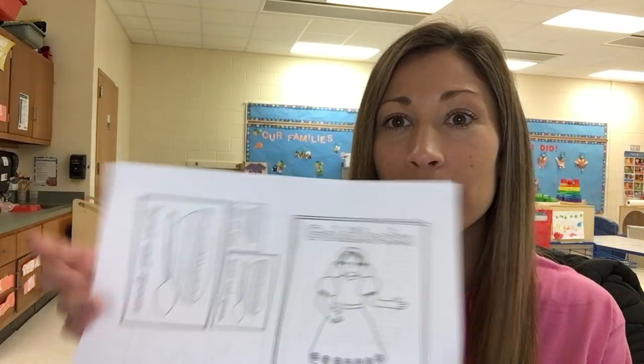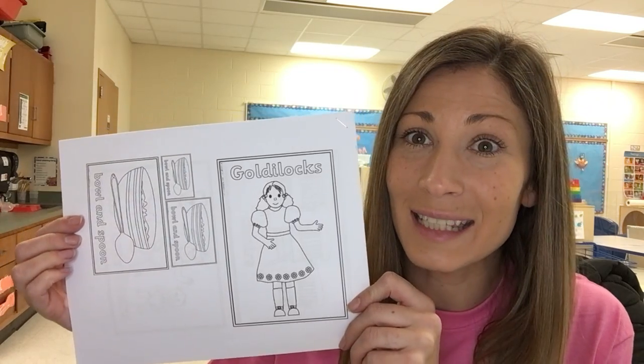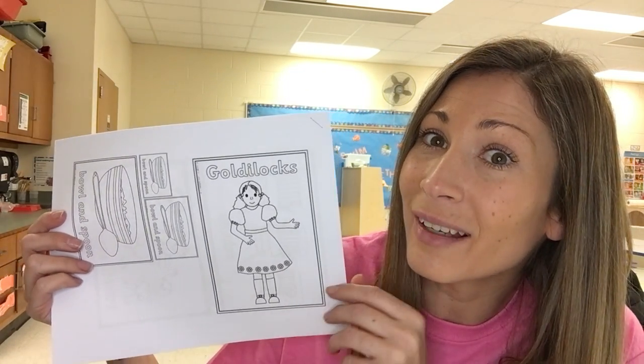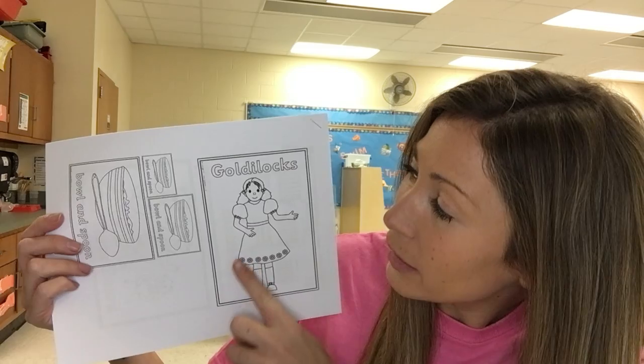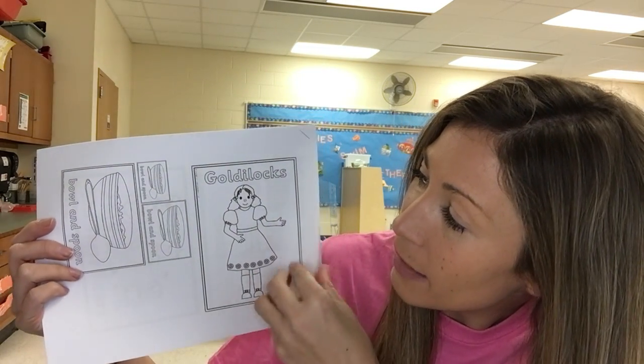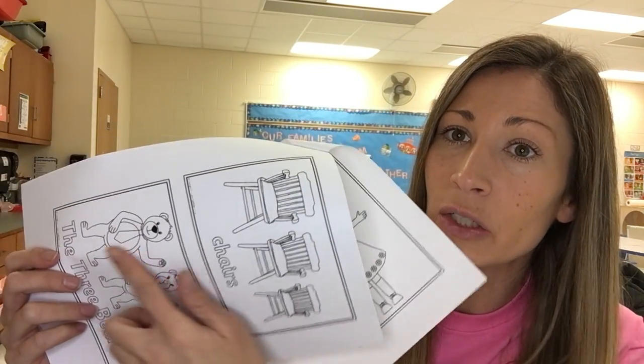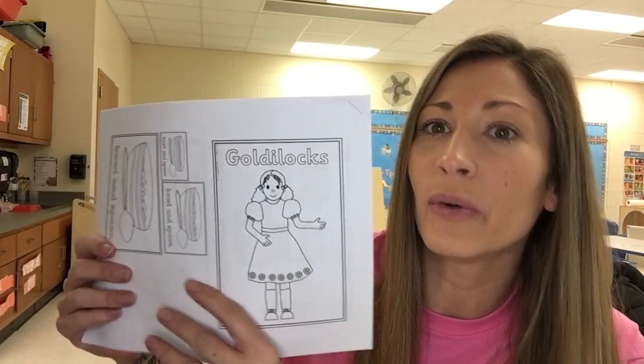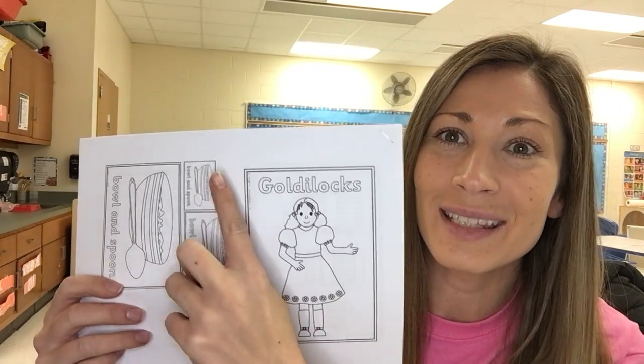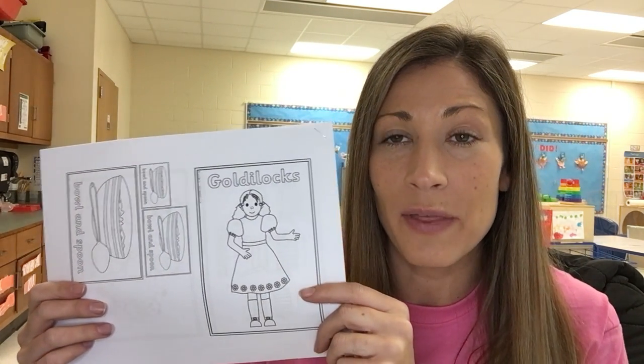Now, families, in your packet that we sent home, you should have worksheets that your child can color. So this is the Goldilocks worksheet, and there's a few of them. Here's the bowls. There's some pictures to support our retelling. The chairs and the bears. So if your child can color in the pictures, and then they can also cut them out to use as props for when they retell the story.